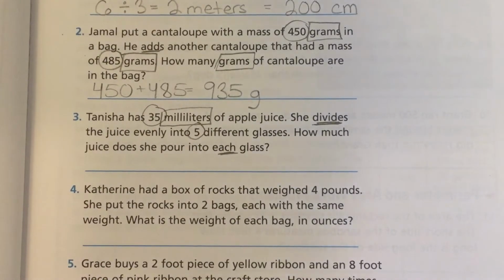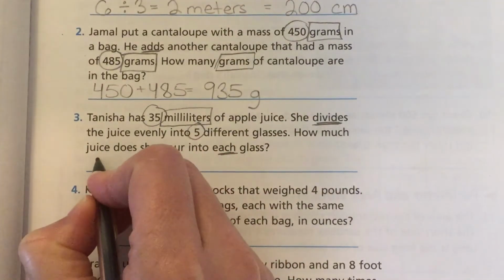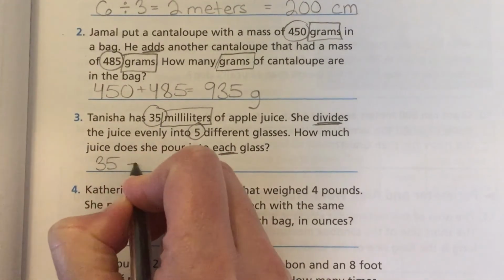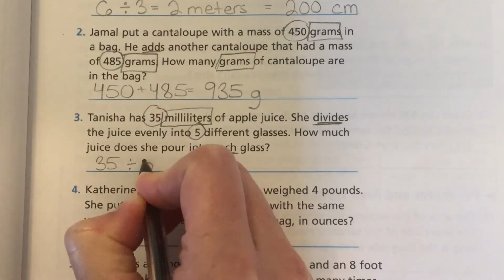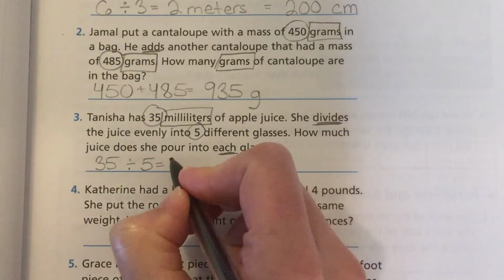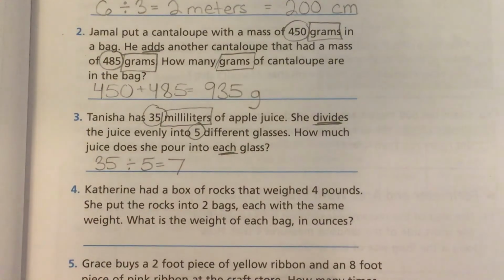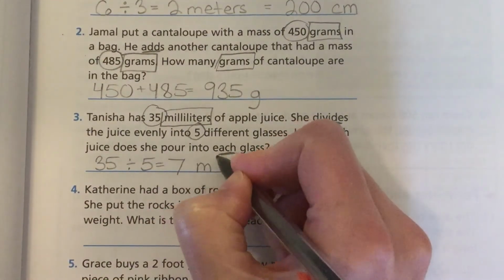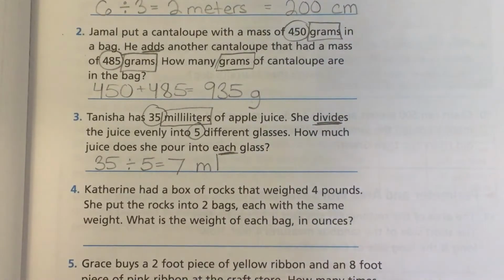We're looking for a smaller number, right? Do we have a conversion here? Do you think we're going to need our answer in anything other than milliliters? No, we do not. It doesn't ask how many liters or how many centiliters or anything like that. It just says milliliters. So that's nice. We're going to take that big number, 35, because we figured out that we have our big number and we want a smaller number. 35 divided by 5 equals 7. And then remember that we can do ml there for milliliters for our abbreviation.